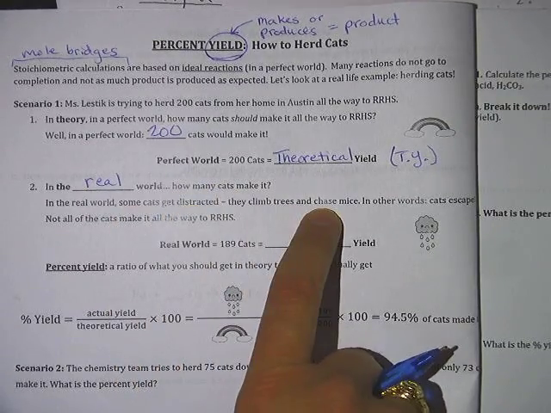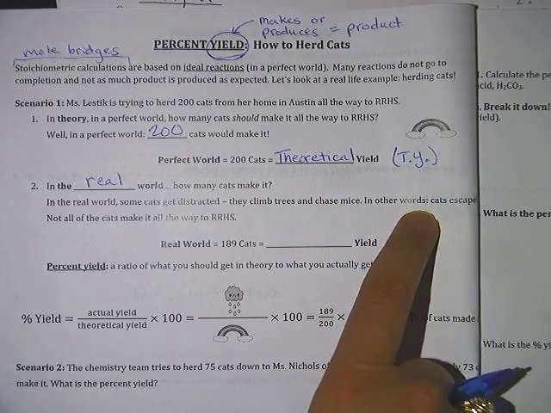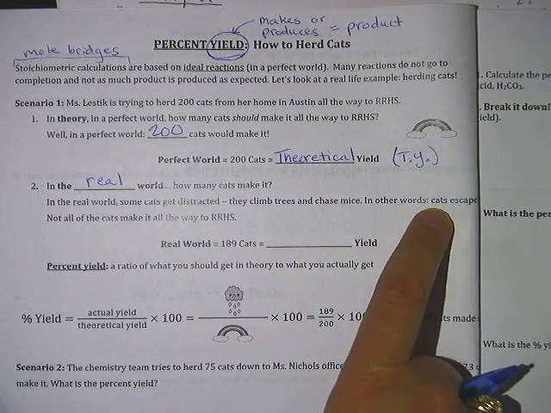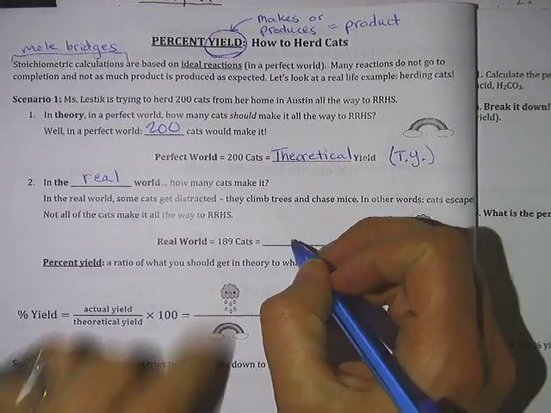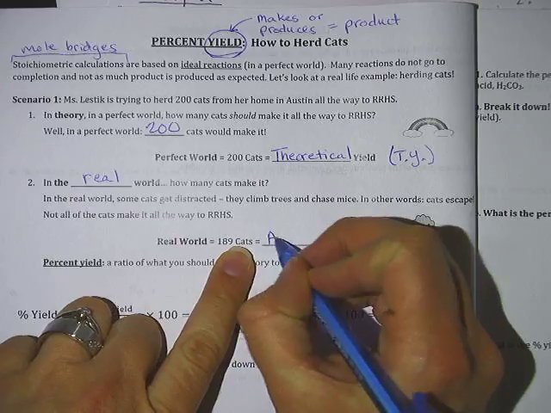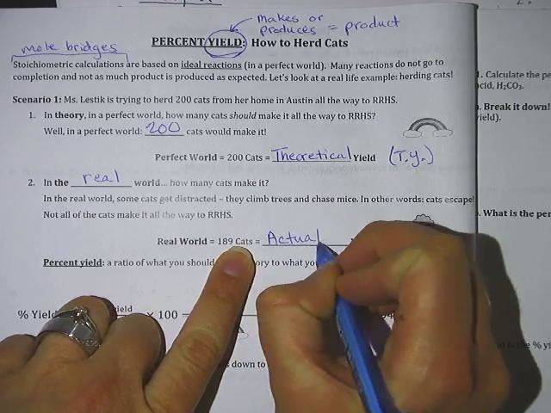They're going to climb trees. They're going to chase mice, or squirrels or birds or whatever. Some of the cats escape. Not all of them are going to make it to Round Rock High School. So maybe only 189 cats make it. That's called the actual yield.